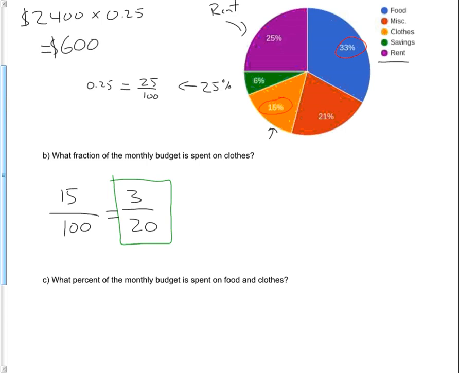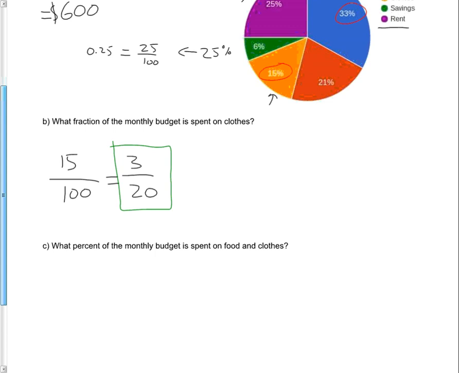We want to figure out the total percentage that's spent on food and clothes. So food is 33% plus clothes makes up 15%. The total amount of money spent on food and clothes together makes up a whopping 48% of this particular family's monthly budget.